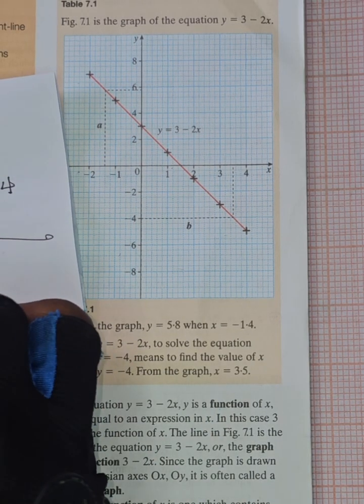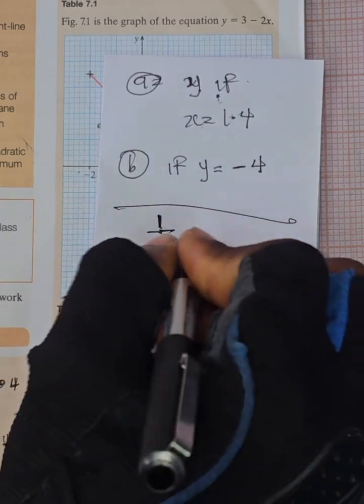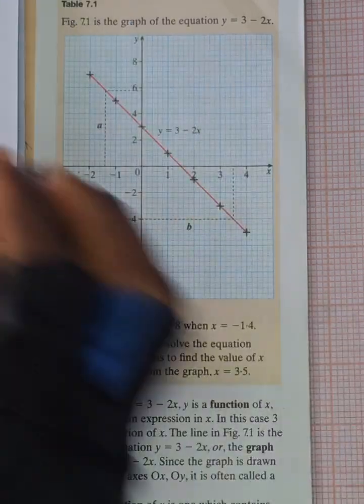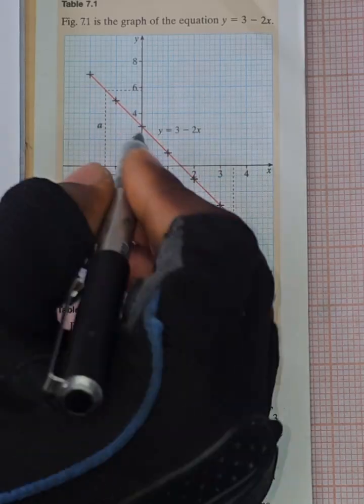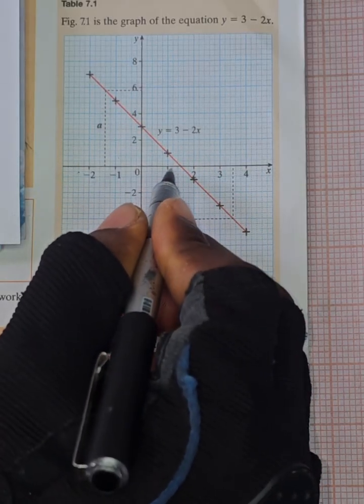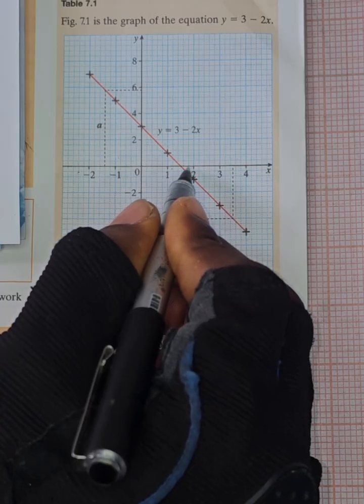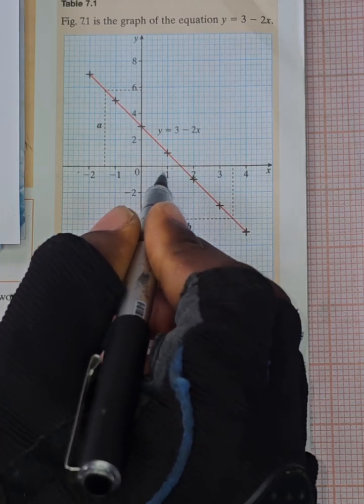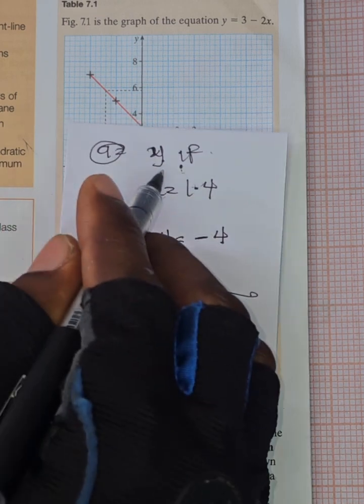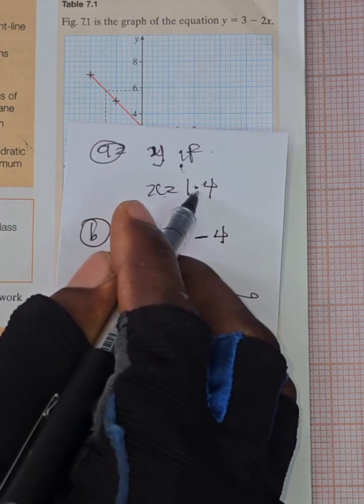So if you divide by 5, you get 0.2, meaning that each of these boxes in the x-axis is 0.2, while in the y-axis we solved it earlier as 0.4. So this is 1.2, this is 1.4, this is 1.6, this is 1.8, and this is 2. So we are being asked to look for y at a point where x is 1.4.